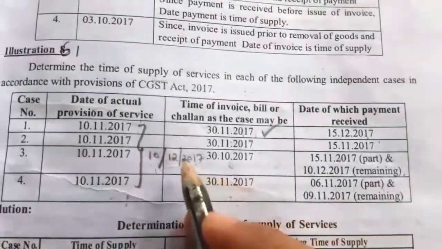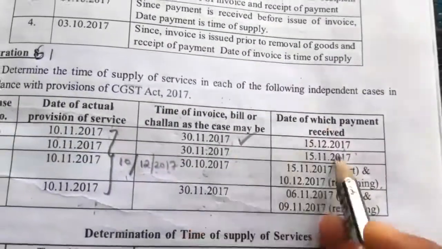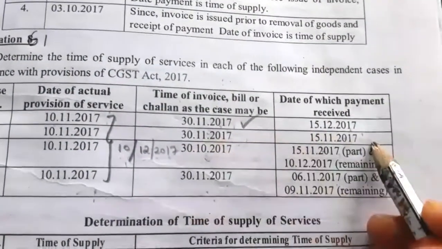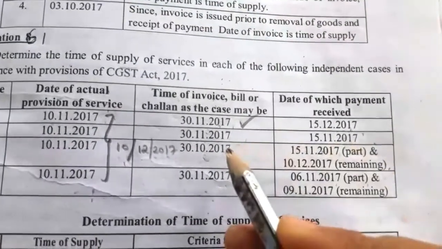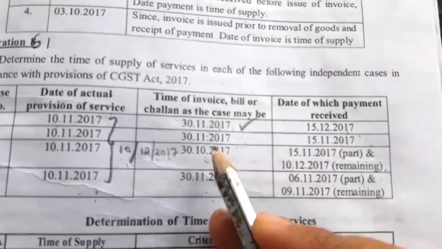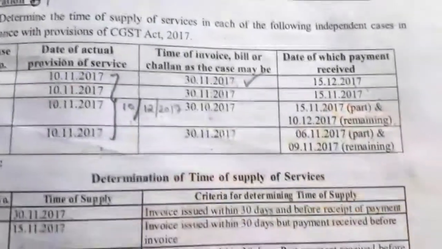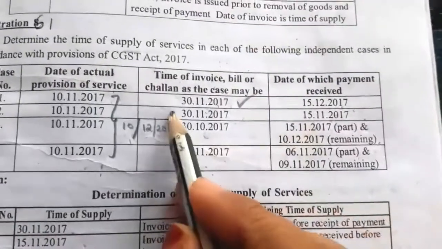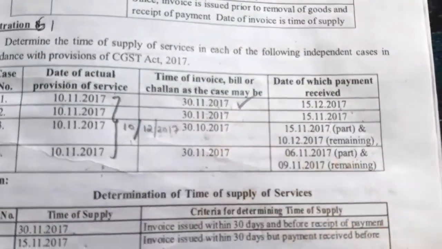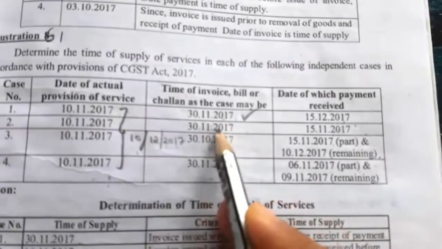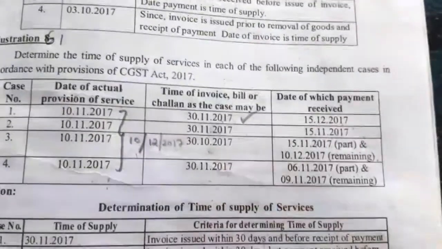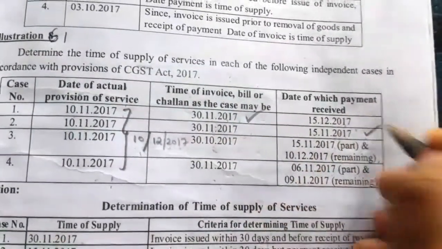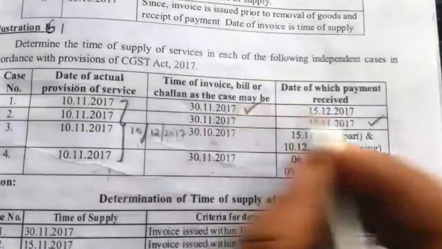Next, second case. For the second case also, we have to compare these two, 30th 11 2017 and 15th 11 2017. So among this, whichever is the earliest date, that is 15th 11 2017. So 15th 11 2017 is taken as the time of supply. So this second case is issued within 30 days. This invoice is issued within 30 days. So the time of supply in the second case is 15 11 2017, the earliest among these.